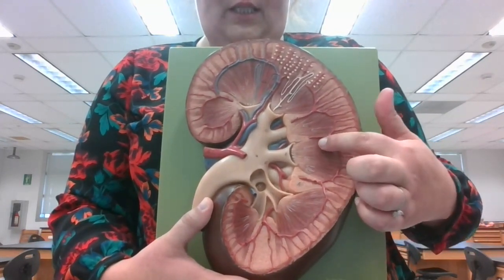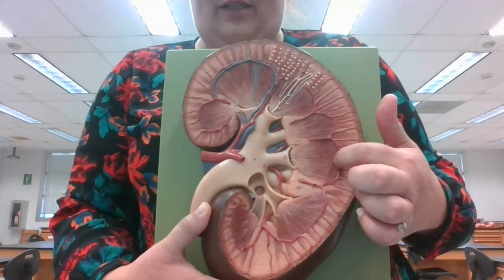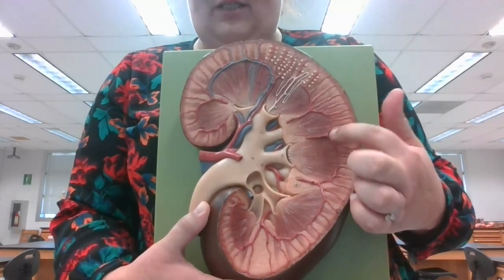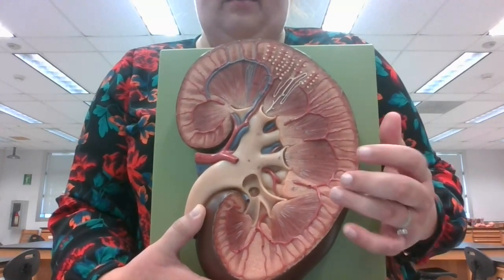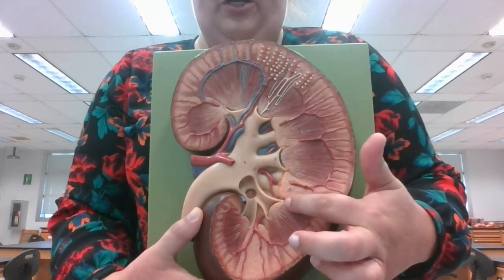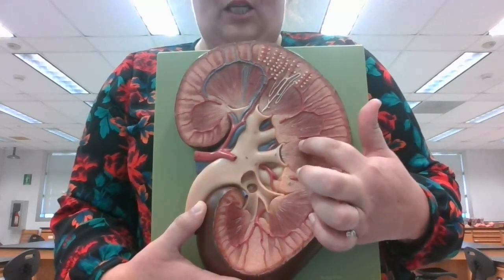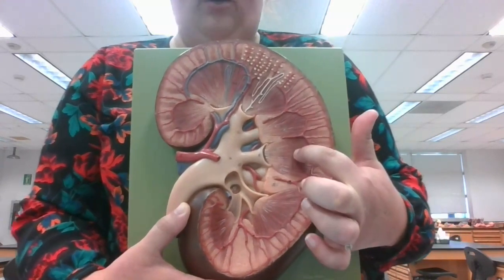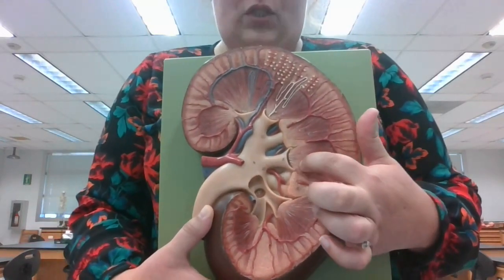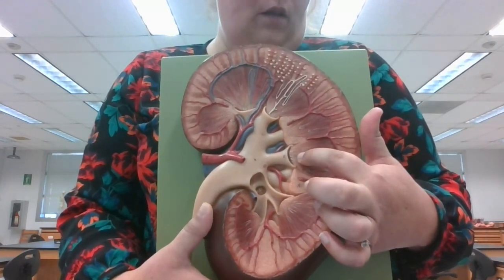So these little triangular sections right here, this little fan looking part, and there's one here, there's one here, down here. Sorry, getting used to the camera. So each one of these is called a renal pyramid. You can think of it as a little triangle or a little fan. So those are each part of the medulla.